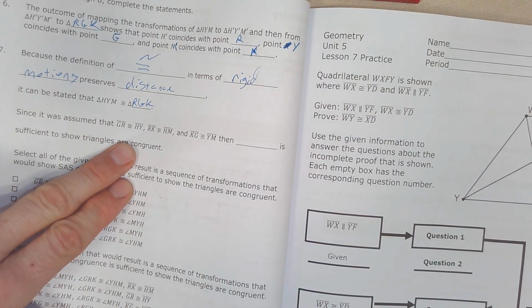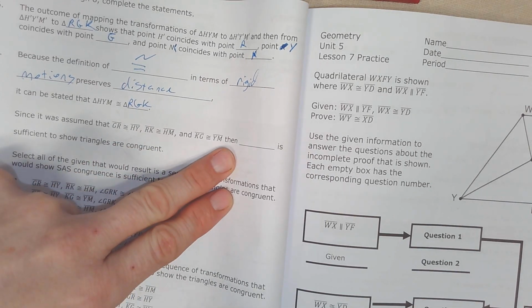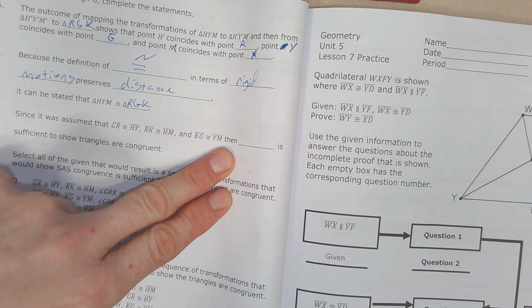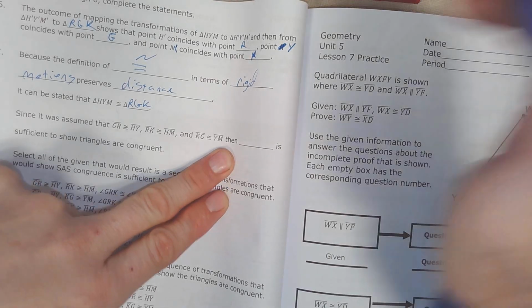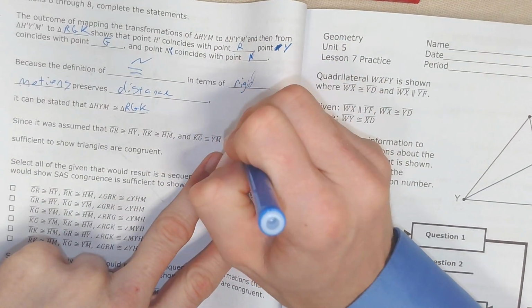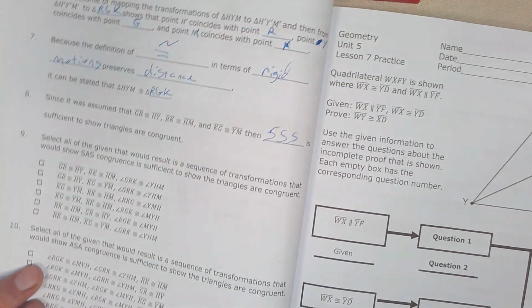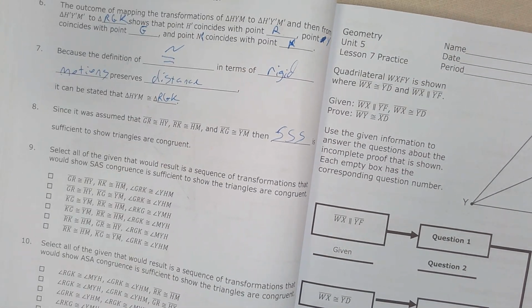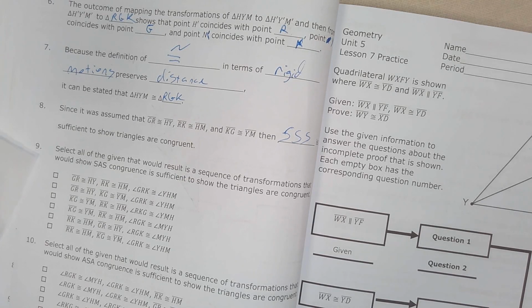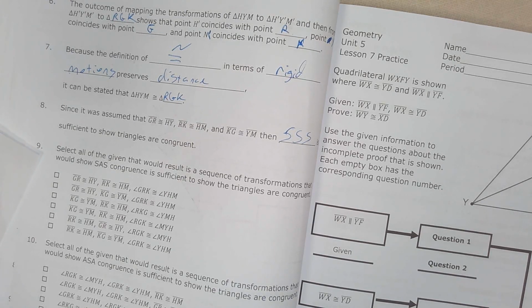Since it was assumed that all these triangles were congruent, SSS is sufficient to show that the triangles are congruent. All right, so that's what all that stuff is talking about. Now select everything that is true about these.